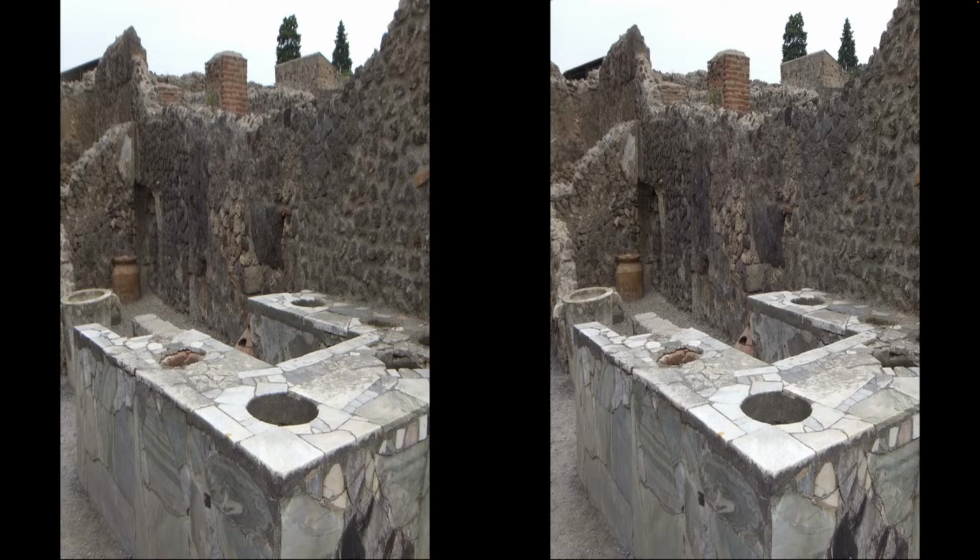This volcano that buried this city was about 6 miles away. Oh, is that all? And it's about 6 miles away from Naples, which is a huge city in Italy. And I'm told that that volcano is still active and overdue to erupt again.